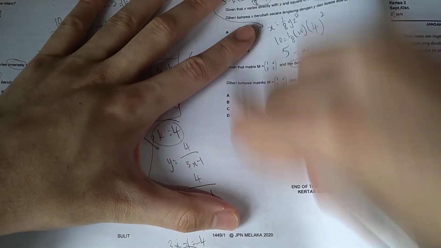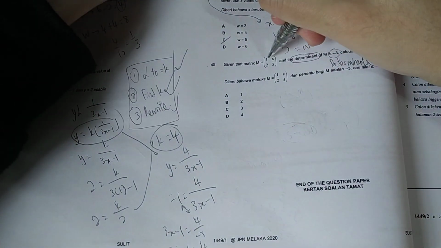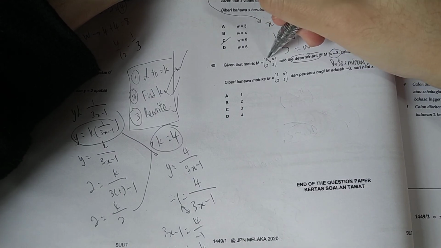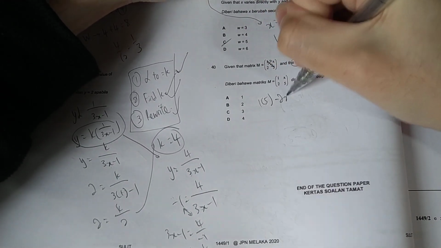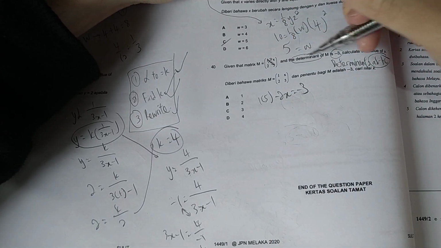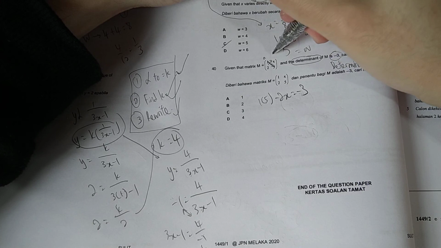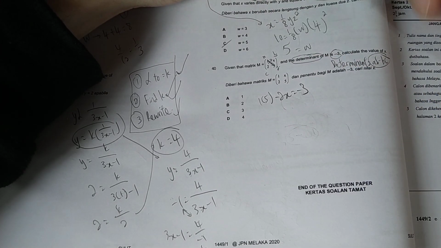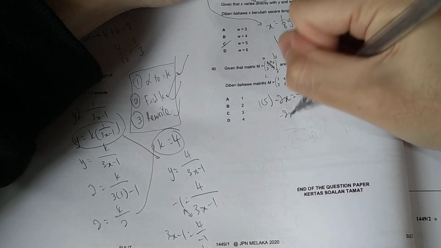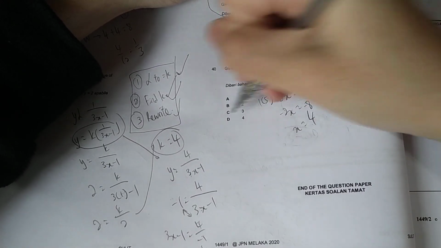So when you see the determinant equals negative 3, you don't have to find the inverse. You just take 1 times 5 and then cross multiply, minus 2 times x. So 1 times 5 minus 2x equals negative 3. That's all, because the determinant is AD minus BC. So this is A, this is B, this is C, this is D. So A times D minus B times C. So how to find x? Negative 2x equals negative 3 minus 5, which is negative 8. So x is 4. So the answer is D.